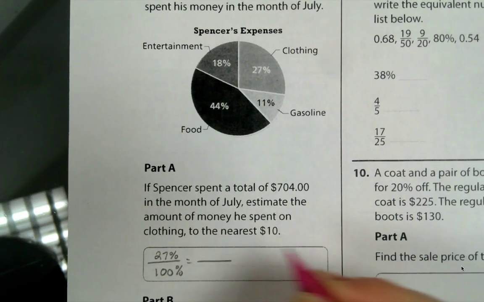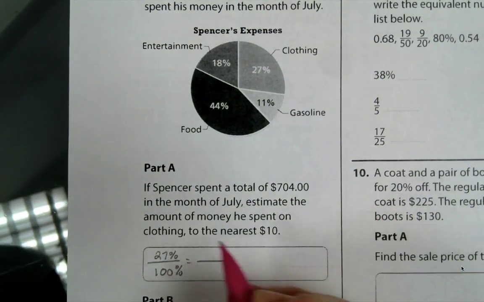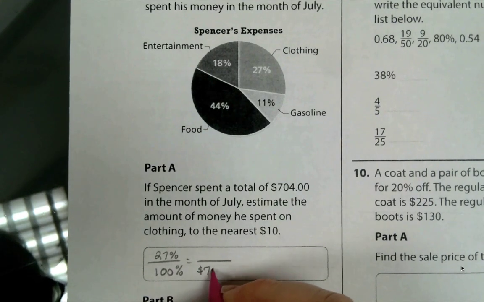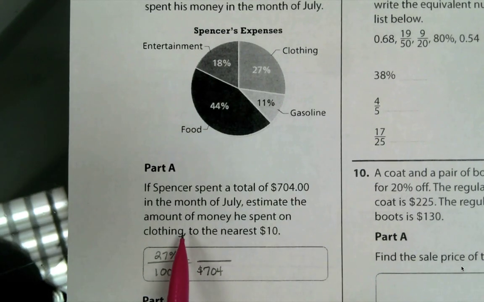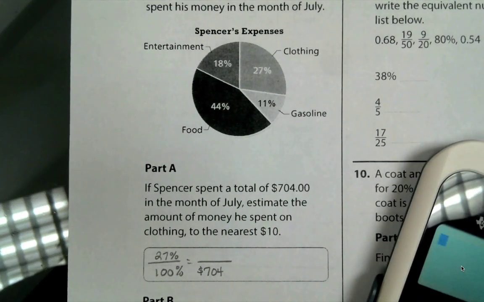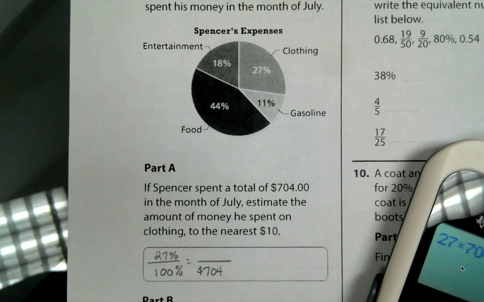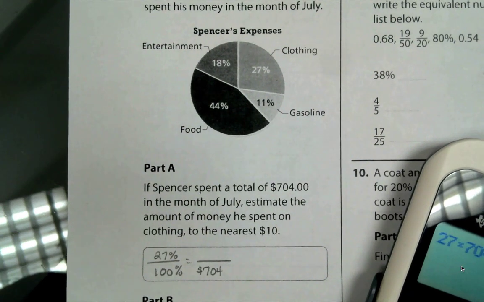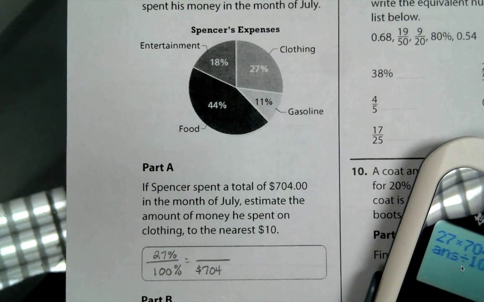And the total, which is also your of, is $704. And the question is, how much did he spend on clothing to the nearest $10? So you will need to estimate 27 times 704 is 19,008 divided by 100.